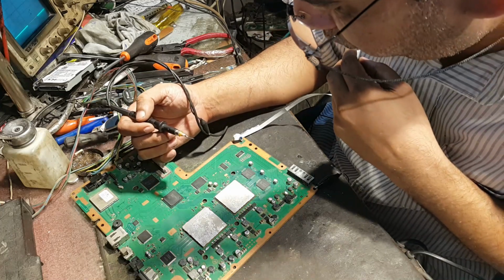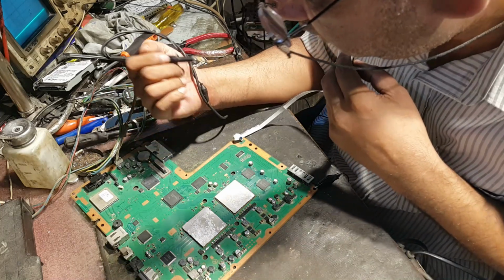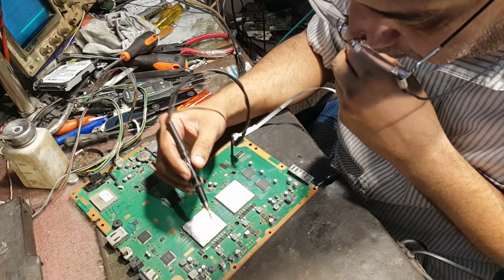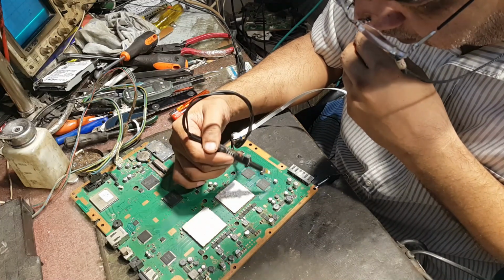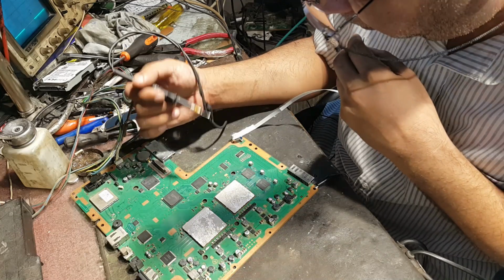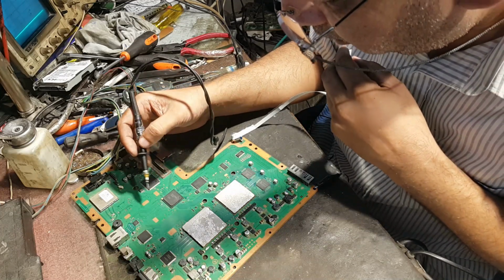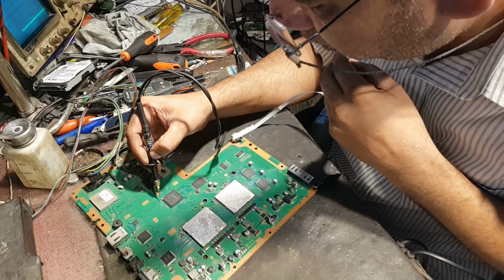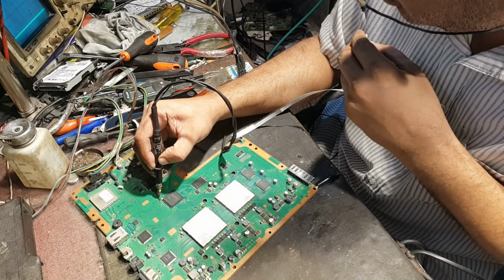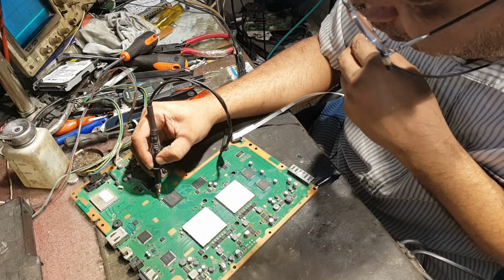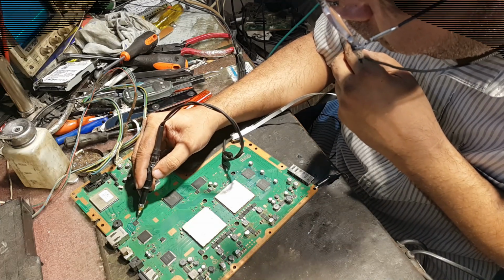So what's wrong? All clocks are in order, and we must check for the clock on the south switch on this point. Yes, and its source is this Wi-Fi chip.